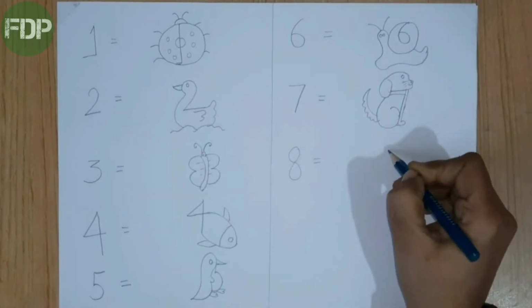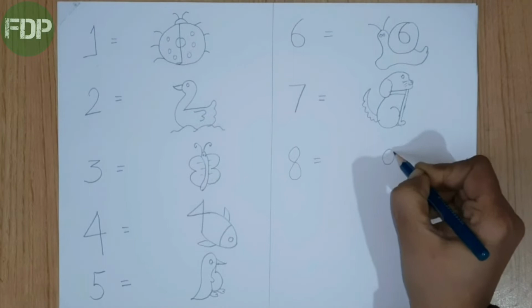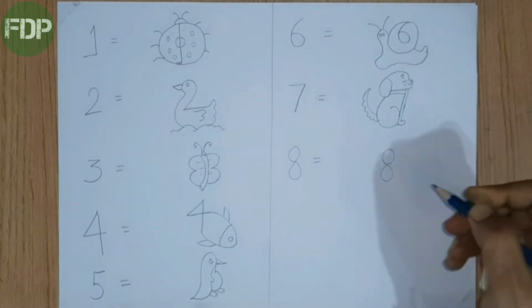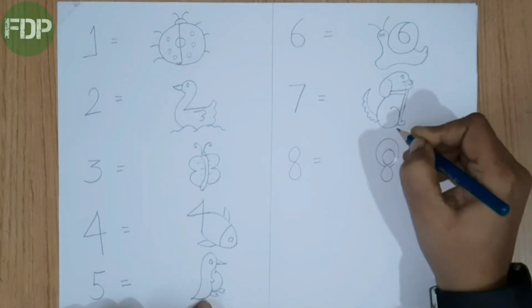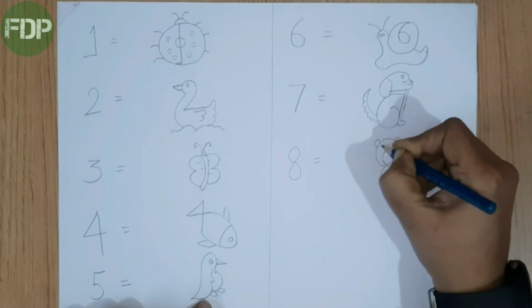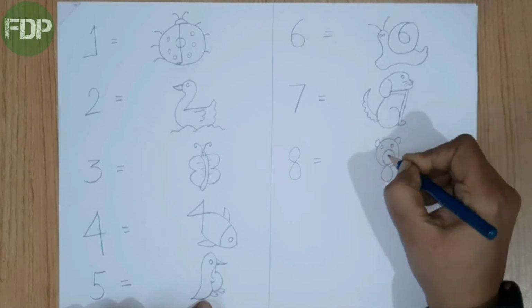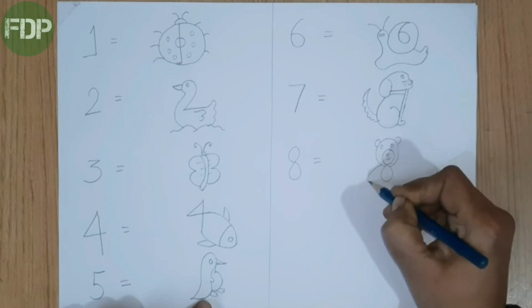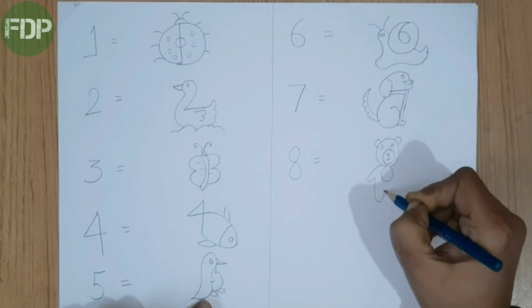Now, number 8. So, number 8 will become a big, cute teddy bear. So using number 8, we can easily draw a beautiful teddy bear.